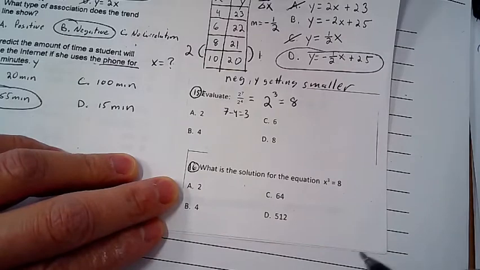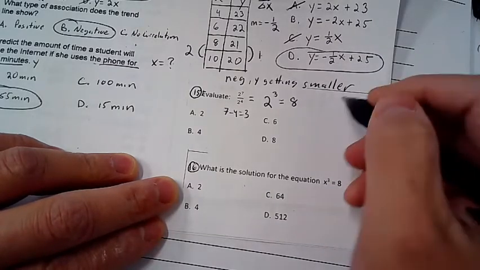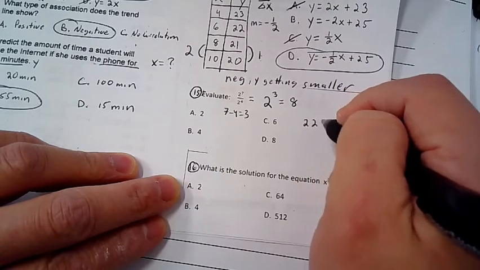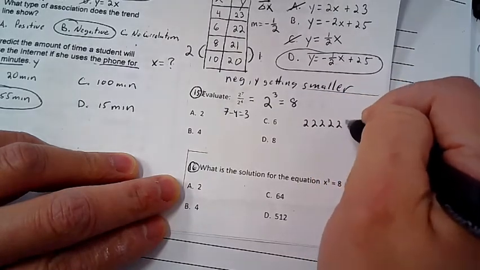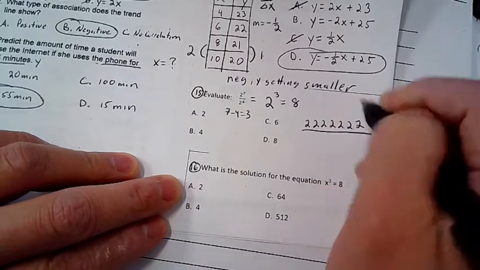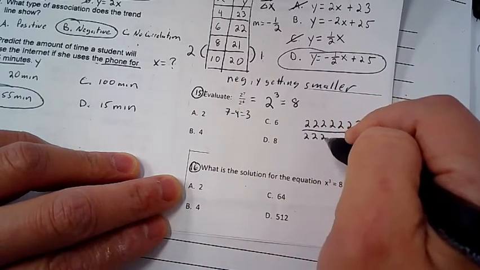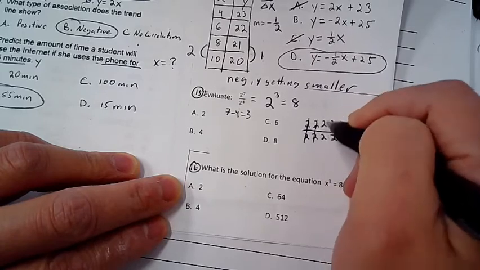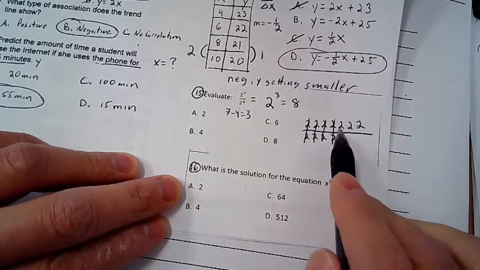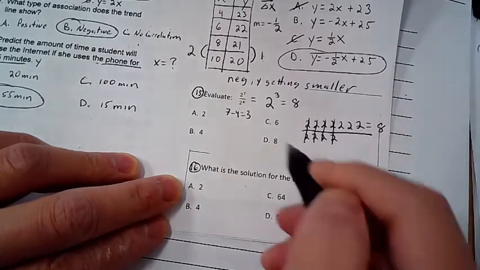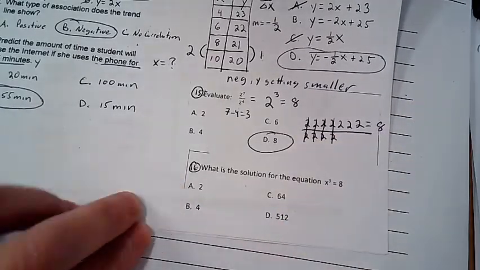Alright, now, the other way of looking at it is 2 7 times at the top. 1, 2, 3, 4, 5, 6, 7. 2 4 times at the bottom. 1, 2, 3, 4. Okay, so those cancel each other out. Look what I have. 2 times 2 times 2. Right? That gives me 8. Okay, so it's this one.